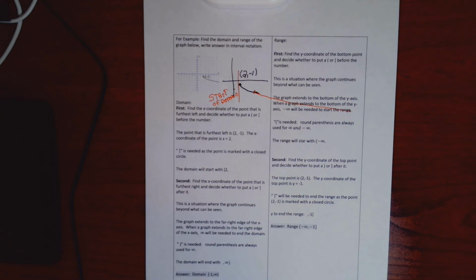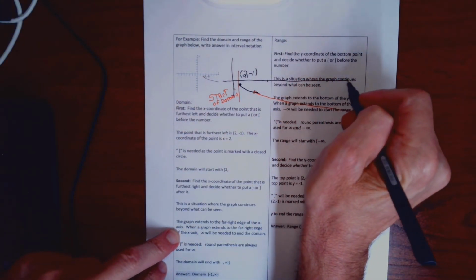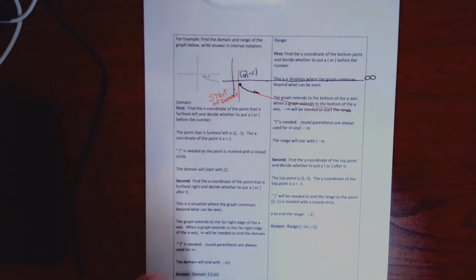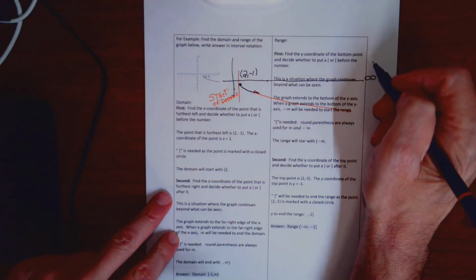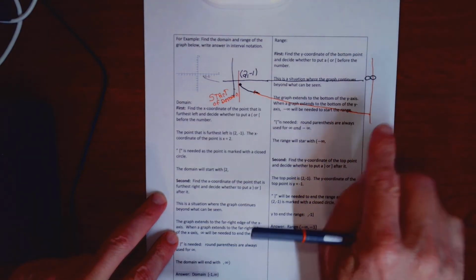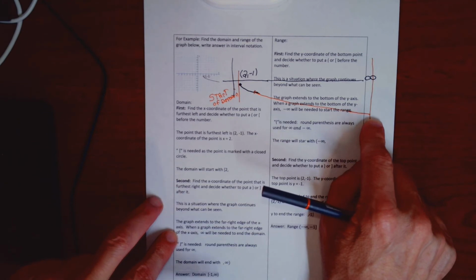So when it doesn't have a hard right edge, the end of the domain is infinity. Because this graph right here, if I extend my x-axis, the far right edge of the x-axis is at infinity, and this graph will ultimately make it to the far right edge of the x-axis. I have no idea what this point is in terms of its y, but that doesn't matter.